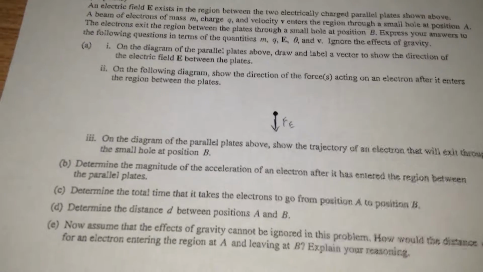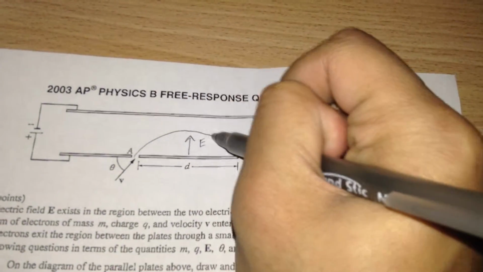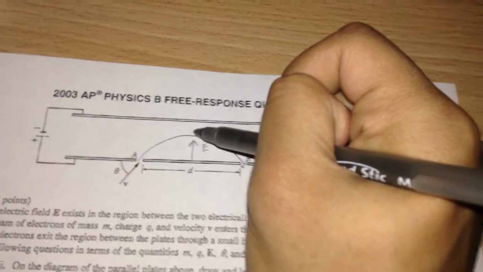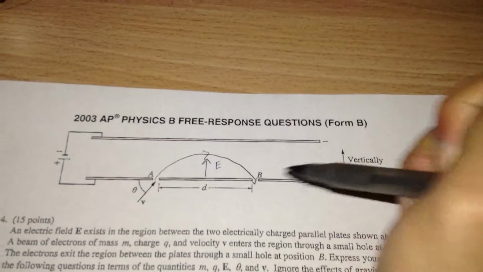Roman numeral 3 says, on this diagram of the parallel plates above, show the trajectory of an electron that will exit through the small hole at position B. So, if an electron is entering through there and wants to exit there, you'll just have projectile motion. And then there, you have your horizontal velocity and acceleration only vertical.